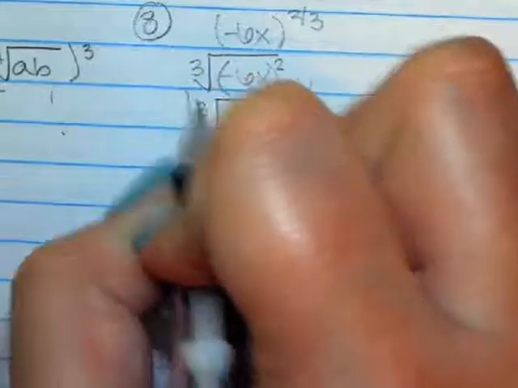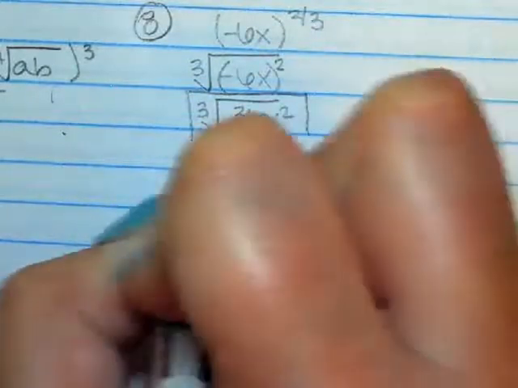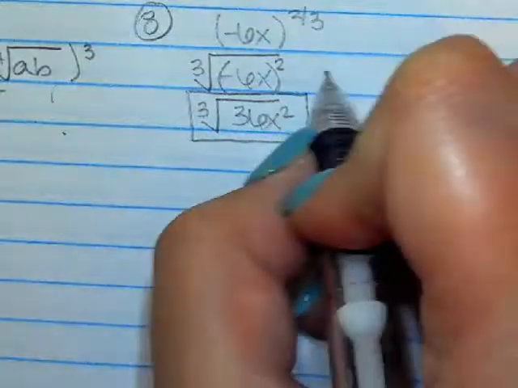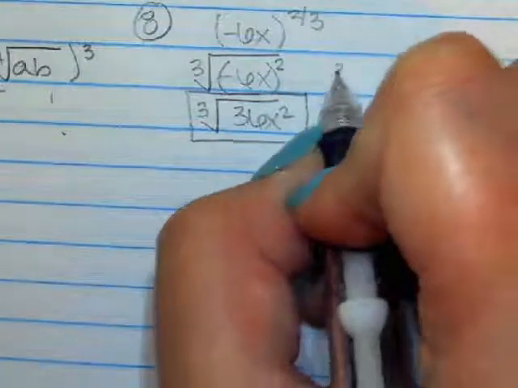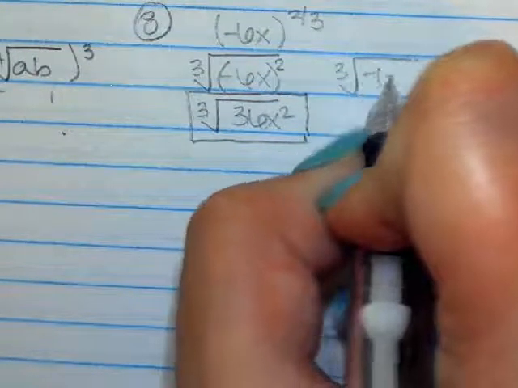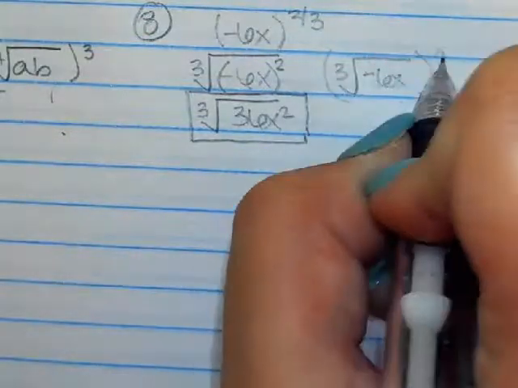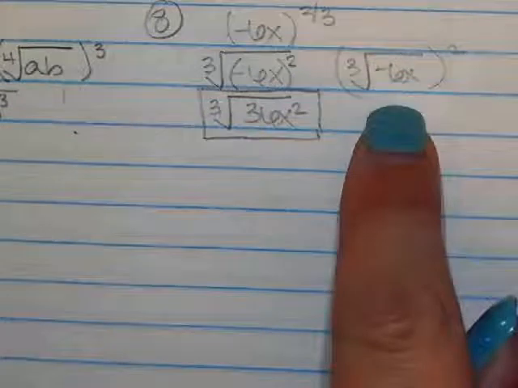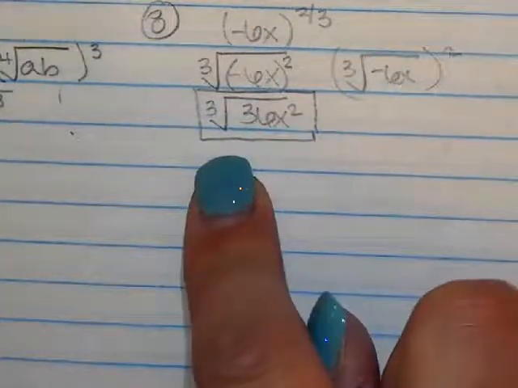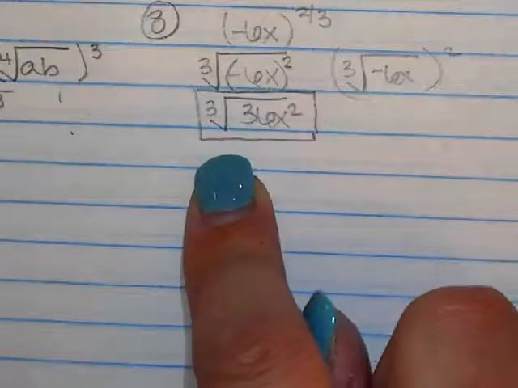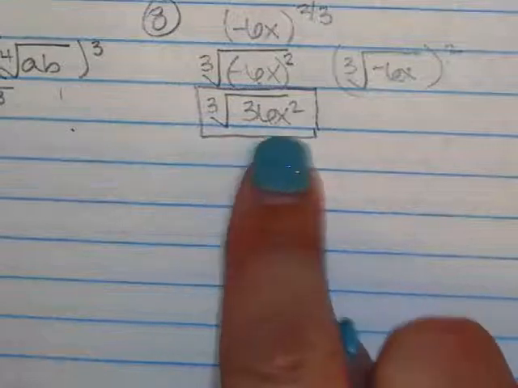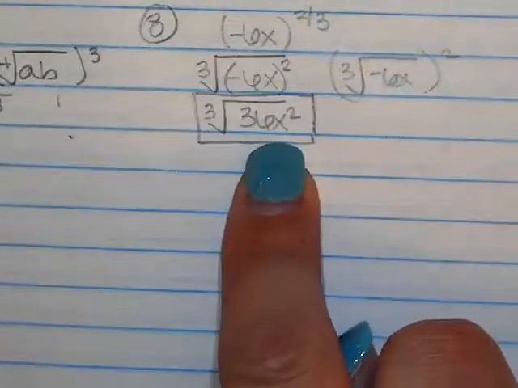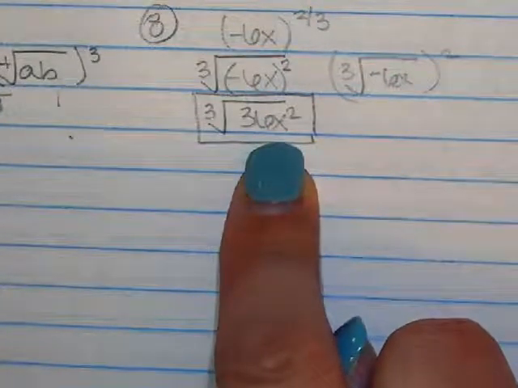Even though technically you could say third root of negative 6x and then square it, the best simplified answer here is 36x squared. If you were to see this as a multiple choice answer, it would almost for sure be the answer with a box around it.